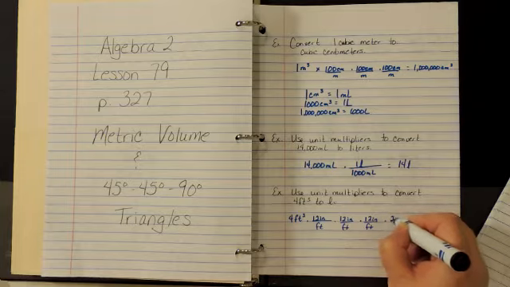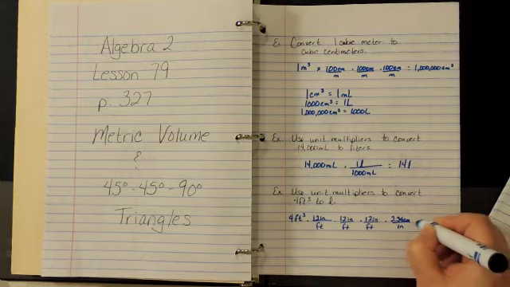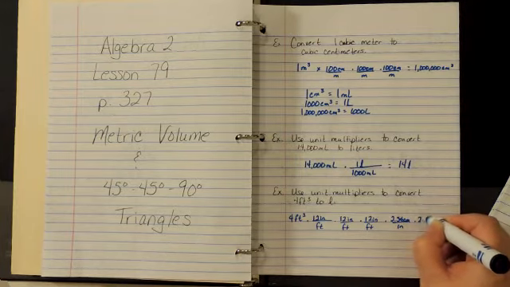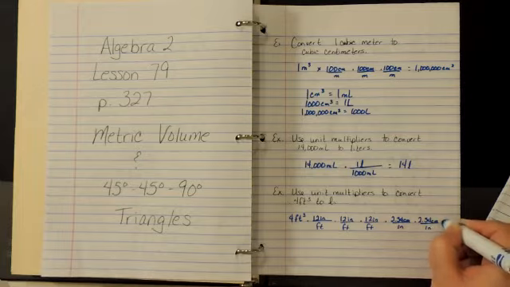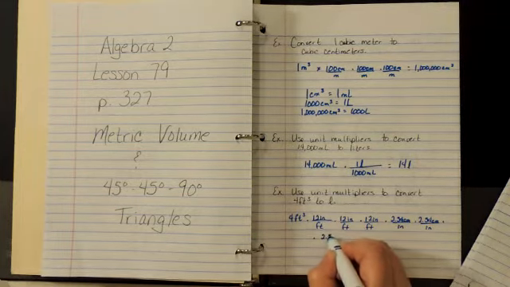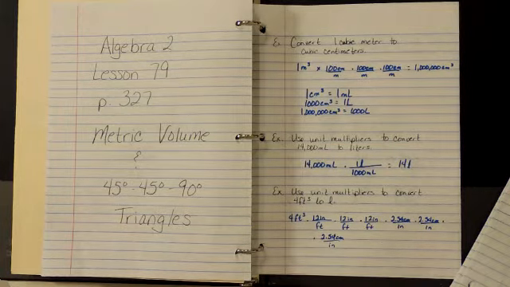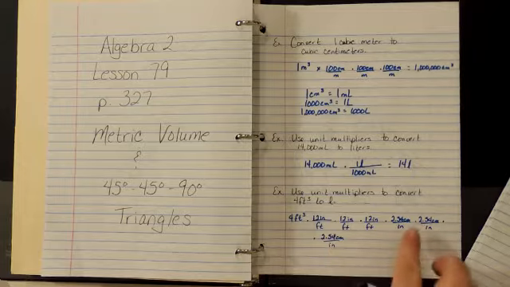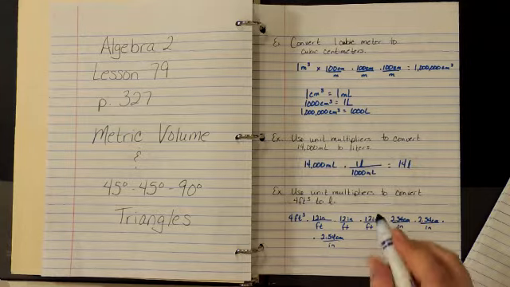There are 2.54 centimeters to an inch, 2.54 centimeters to an inch, times, we're continuing down here, 2.54 centimeters to an inch. This makes cubic centimeters, which are the same as milliliters.